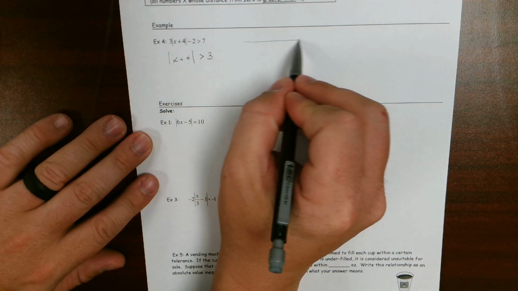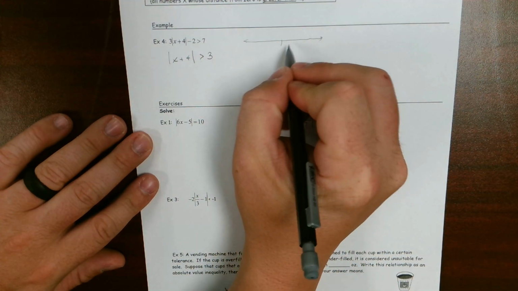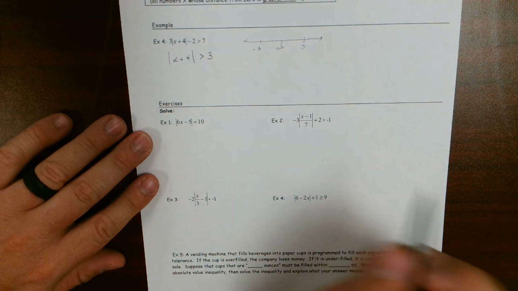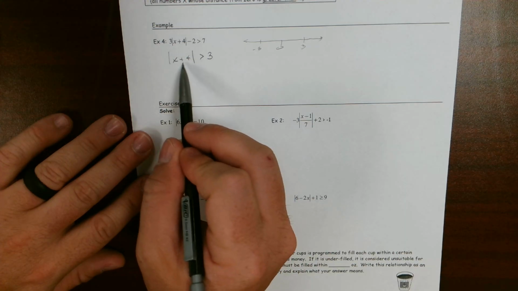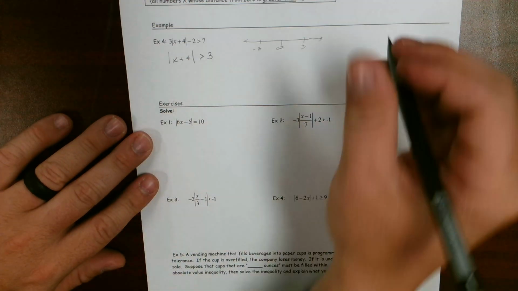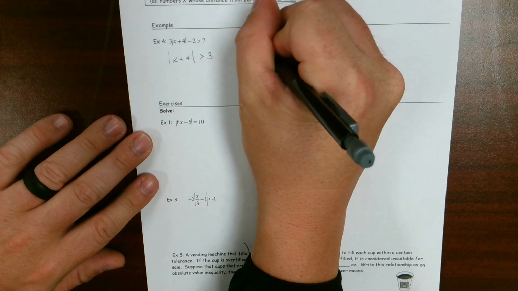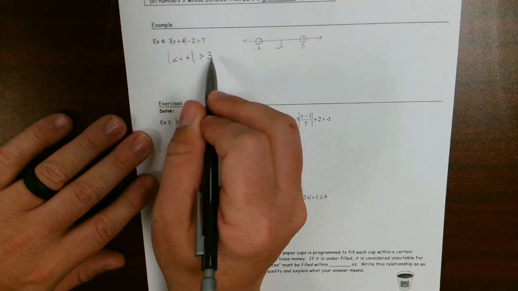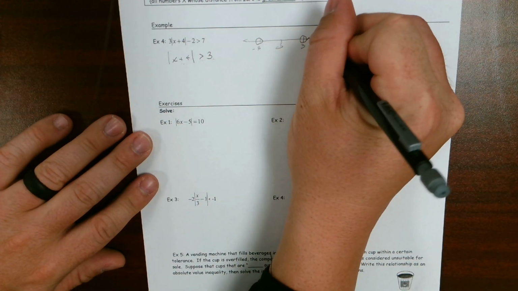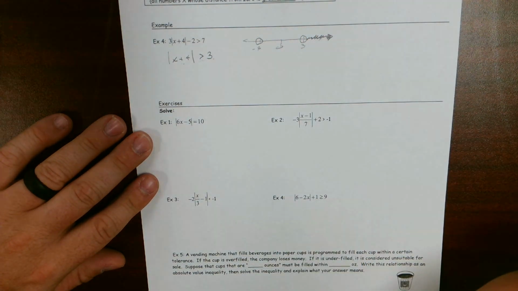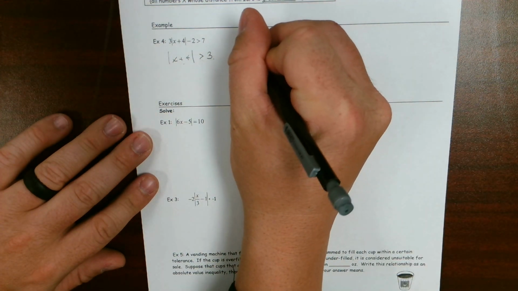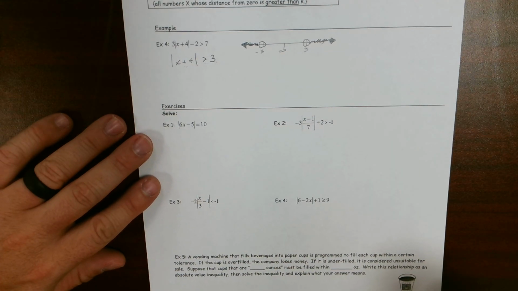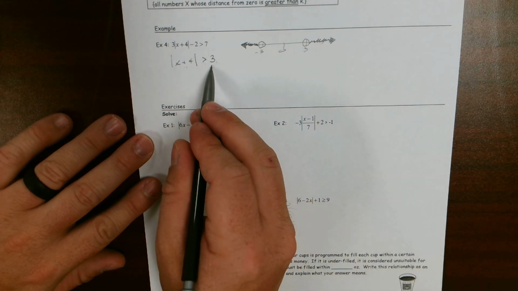So draw a quick number line. There's 0. Put 3 right there and negative 3. So the distance that x plus 4 is away from 0 has got to be bigger than 3. First of all, let's put some open dots because we don't want to be equal to. And the distance away from 0 is greater than 3, so we're going to be shading out here, and we're going to be shading this way, because all of these values have distances away from 0 that are greater than 3.